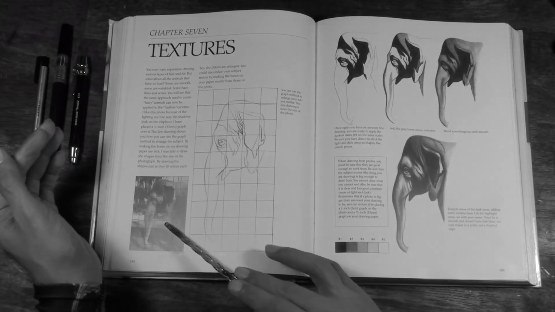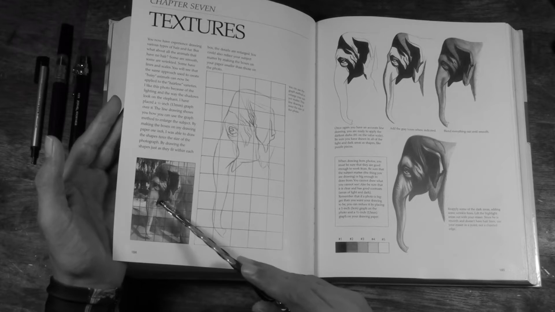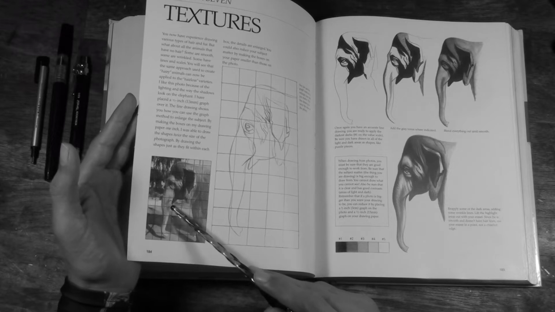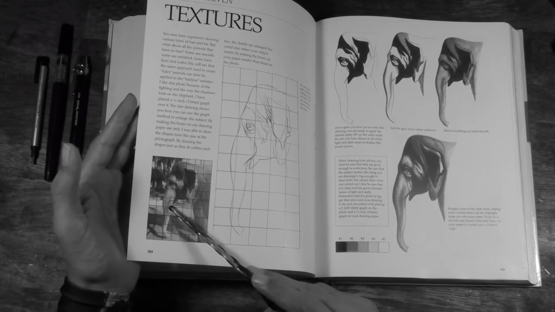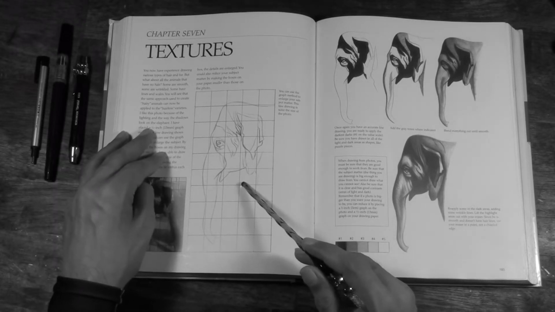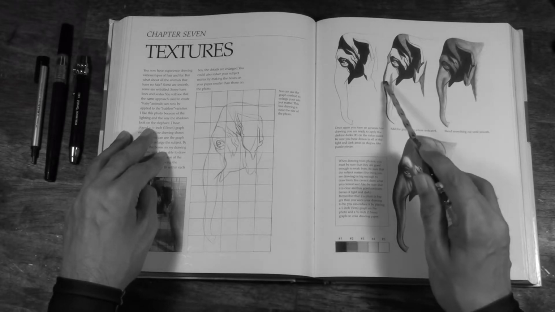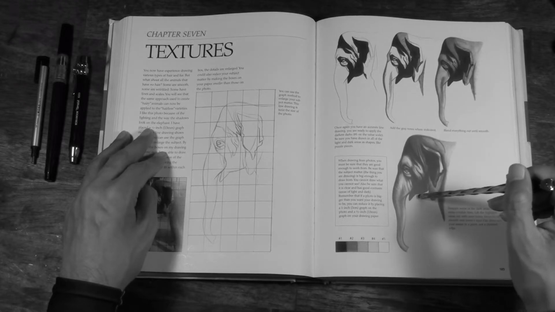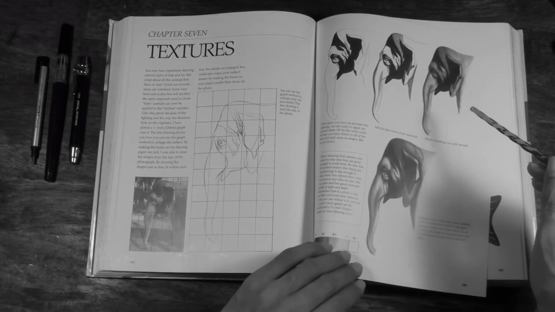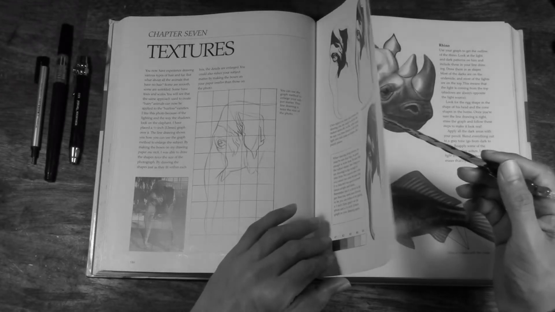Textures, like the different, I wish you could see that. I'm not sure if you can see that, but you know how an elephant's skin has, I guess you'd call it wrinkles or just the lines. Again, the process is the same. Basic shapes, basic lines, darkest darks, work your way out, and then at the very end, that's when you're going to add all those different lines and, not scales, but I guess just textures, right?